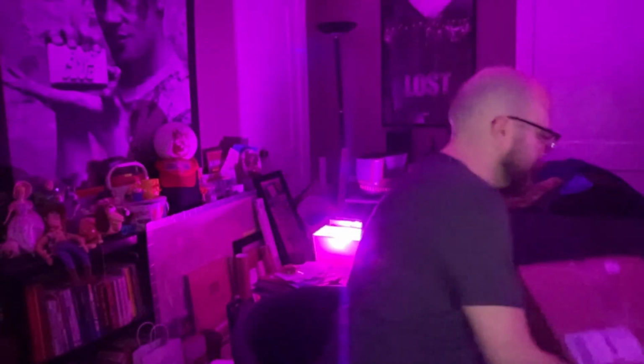Okay, so we've got the Stream Deck Mini, we've got the Spider X Pro, and now what we're all here to see, the big box. Here it is. I'm pretty excited about this.